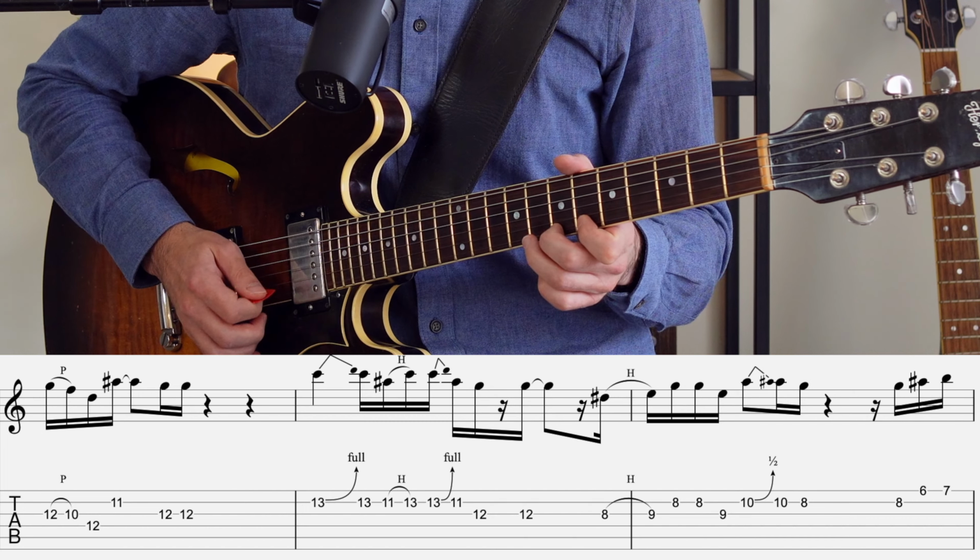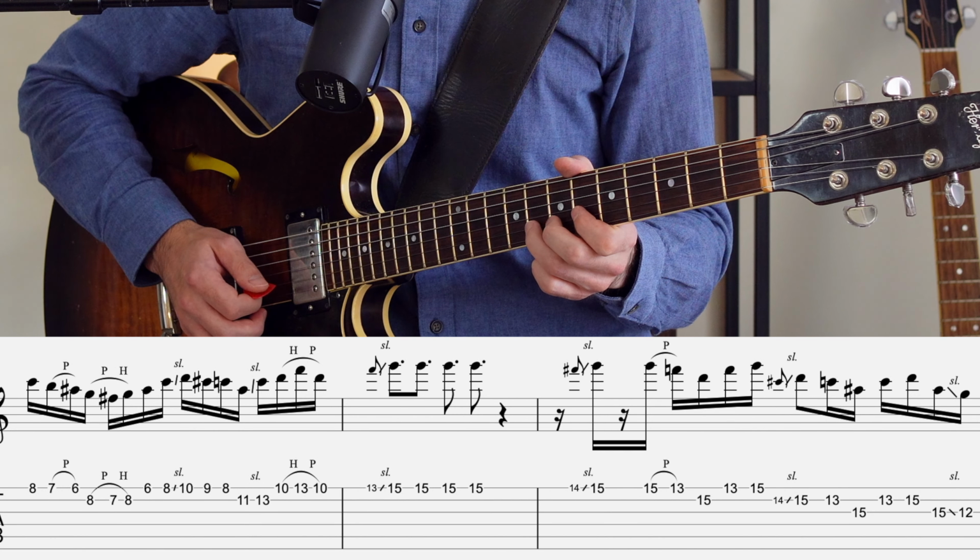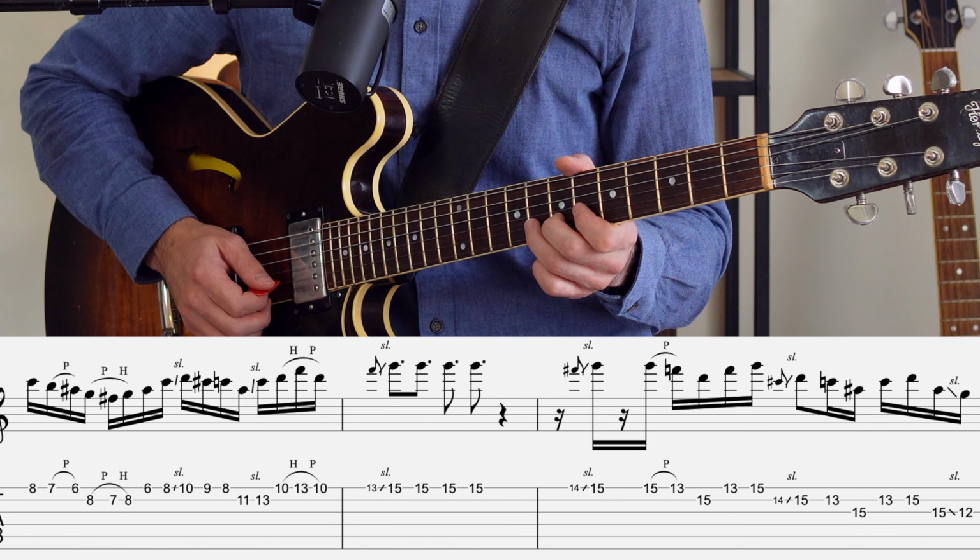Remember, this means just playing the opposite, going up instead of down. But I'm adding a chromatic note between the notes I'm playing. And then I end by playing a chromatic note below the ending note and going back.